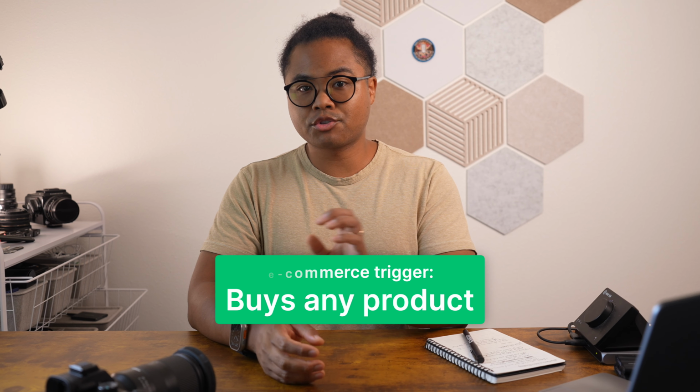Now we're on to the other side of purchase. Buys any product triggers the moment a customer completes any order from your store. This is your post-purchase automation. So think order confirmation follow-up, onboarding sequence for new customers, a thank you email with a cross-sell, or even a review request a few days after delivery.